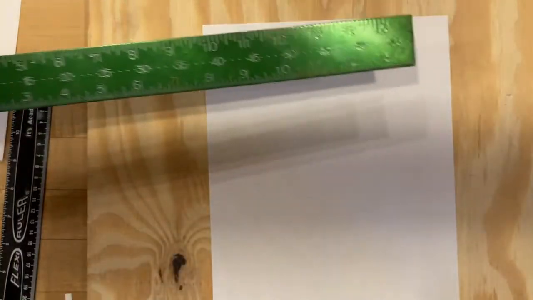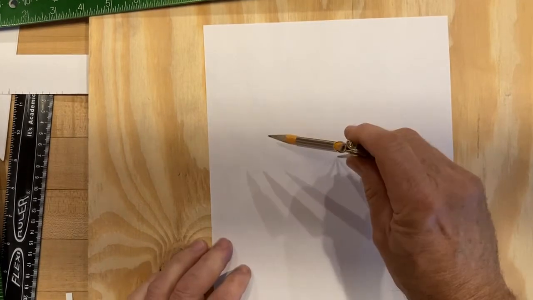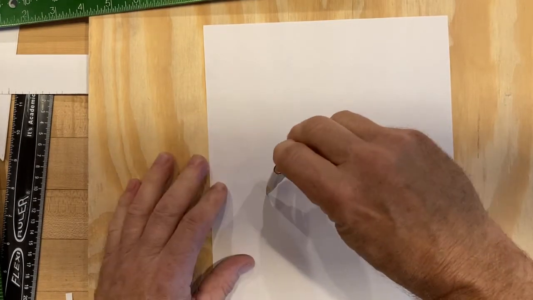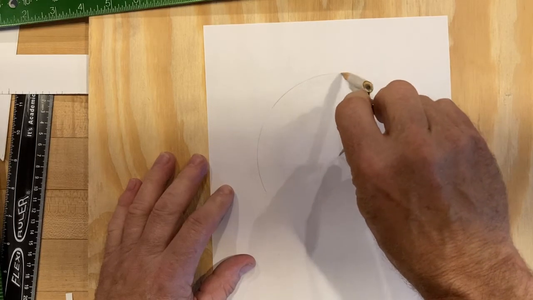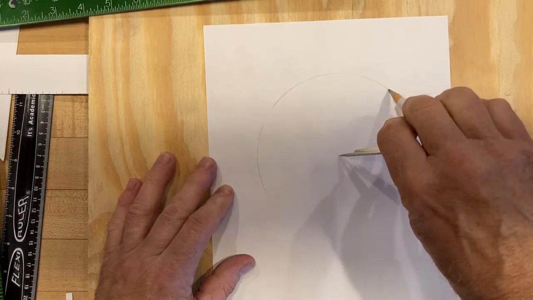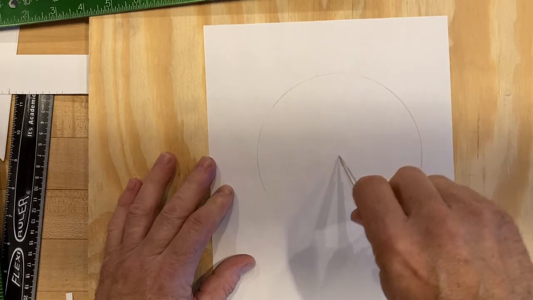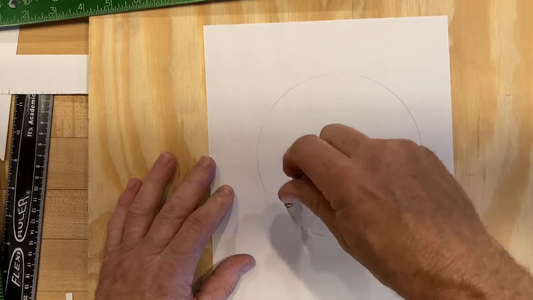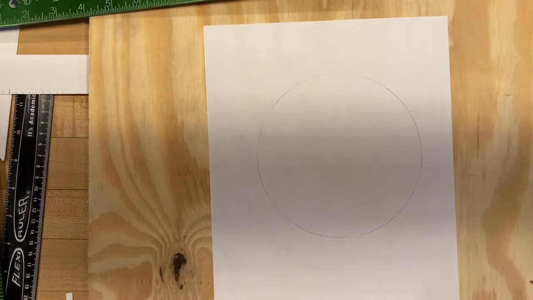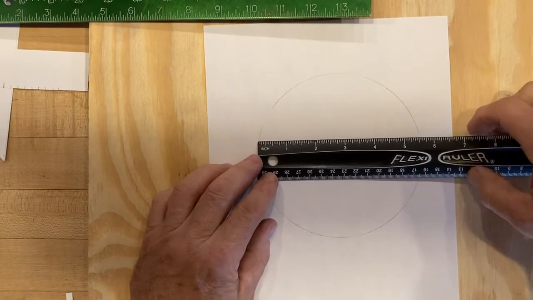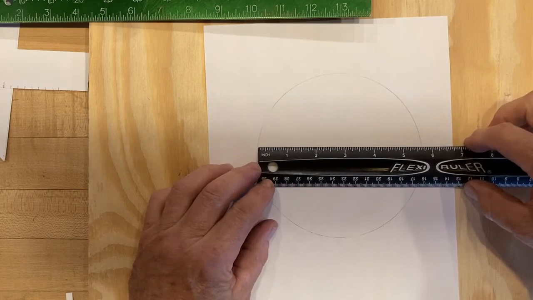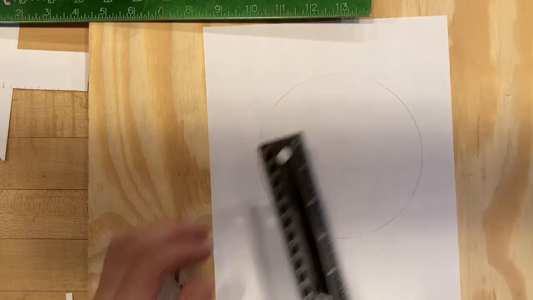So basically what you're doing is you're drawing a circle on a piece of paper using a compass or some device like that, and you're trying to find out how long each one of the sides is if I put an octagon, or an 8-sided figure, inside of that circle. In this case, this circle, which I just randomly drew, is approximately 5 3/4 inches in diameter.